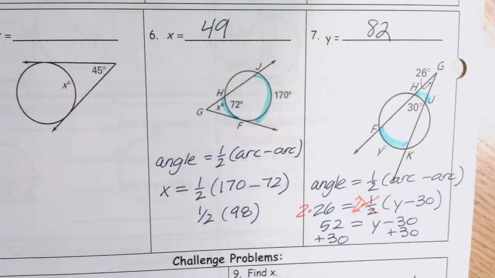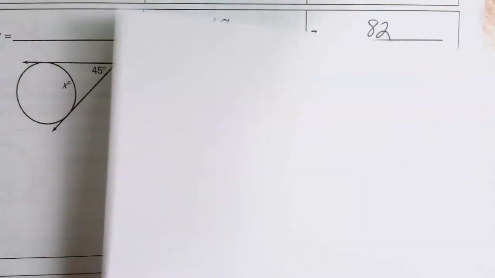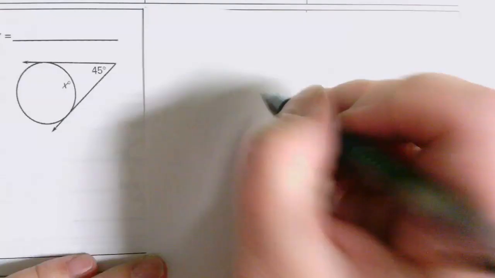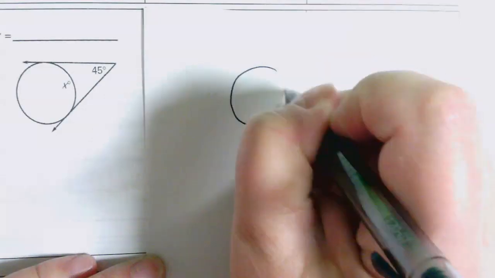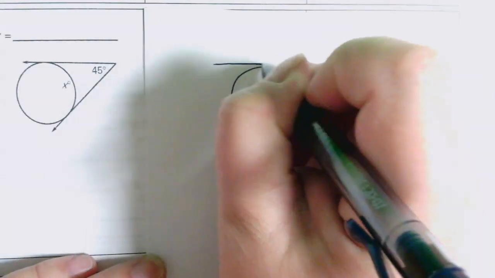Okay, before we do number 5, because number 5 has a little bit of a challenge to it, I want to do one that's very much like it. So I'm going to draw one that looks almost exactly the same.